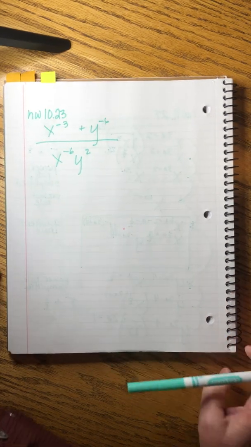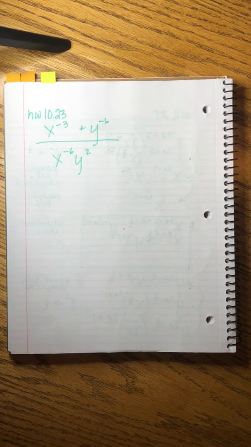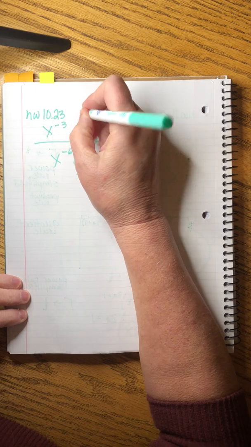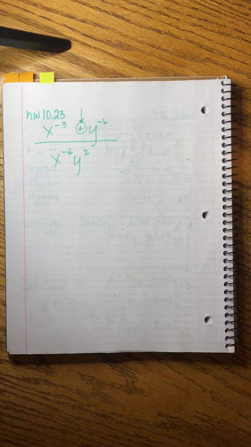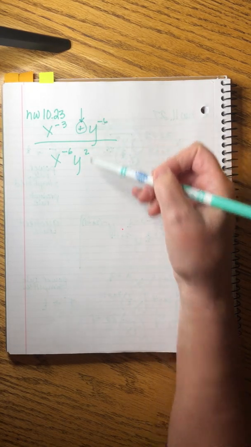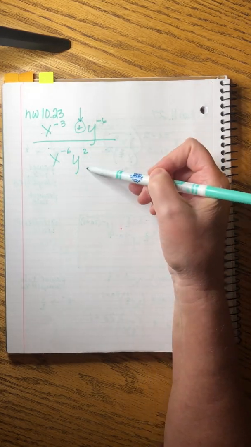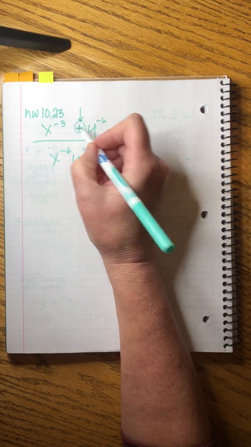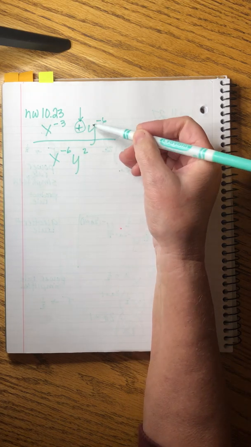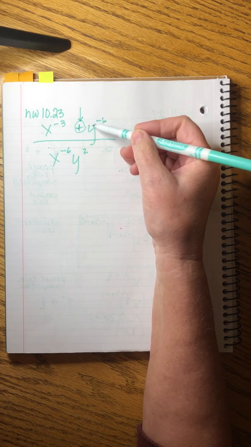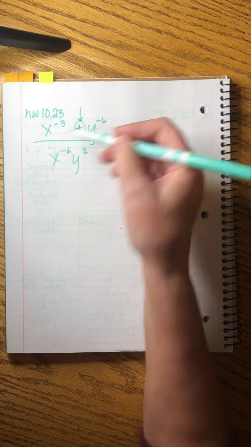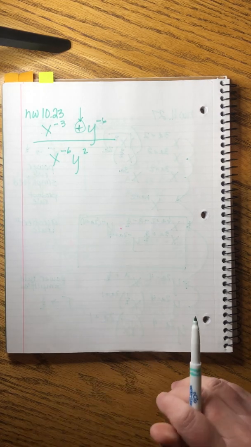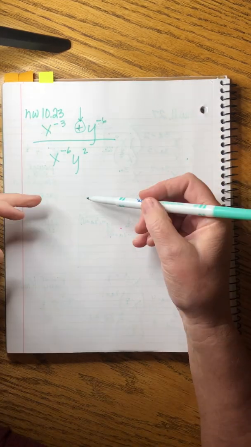Here's what makes this problem tricky. I'll show you. It's this plus sign. That throws a monkey wrench into our usual way of handling these problems. You can't just flip these bases down to the denominator because of this plus sign. It changes the dynamic. You can only do that if there's multiplication. But this plus sign is your trigger that something's wrong. So you can't flip them together.